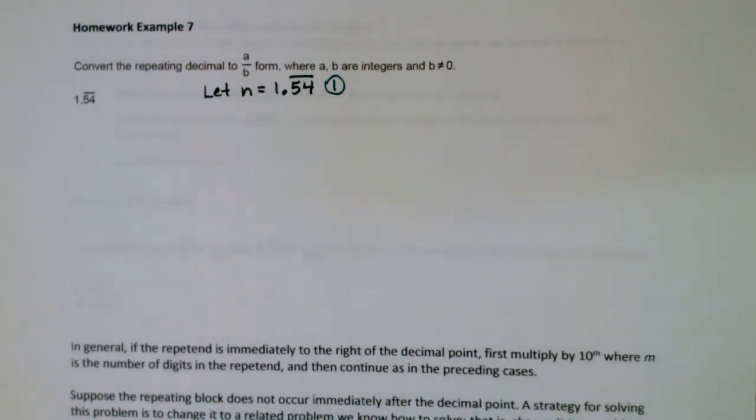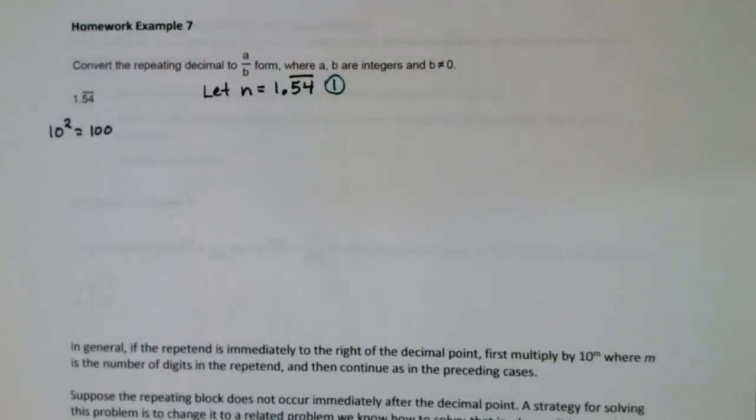Now, underneath that repeating bar, there are 2 digits that repeat. So we're going to be multiplying by 10 to the second, or in this case, 100. That means we multiply both sides of this equation by 100.